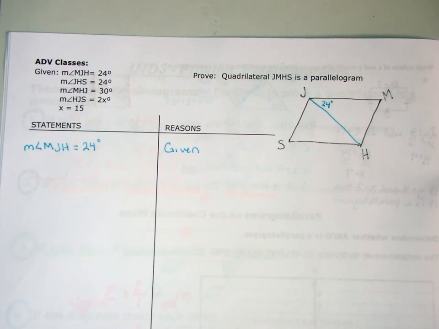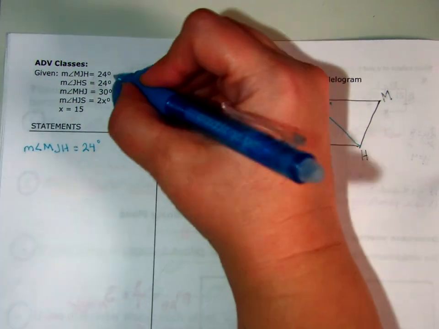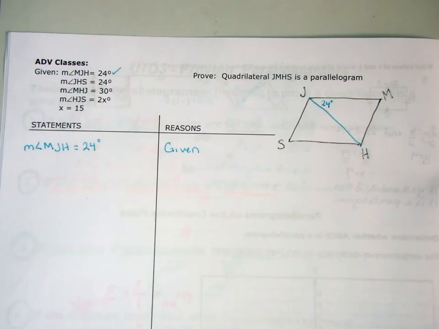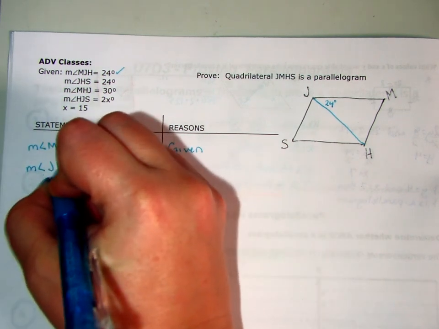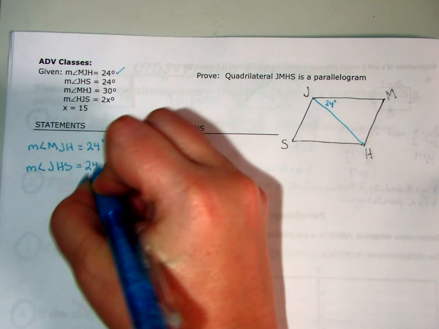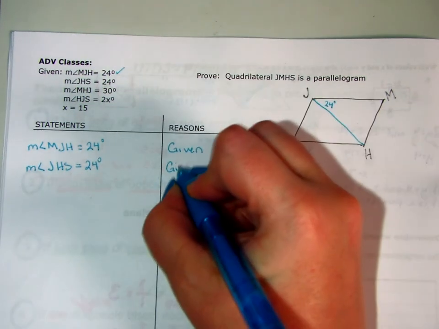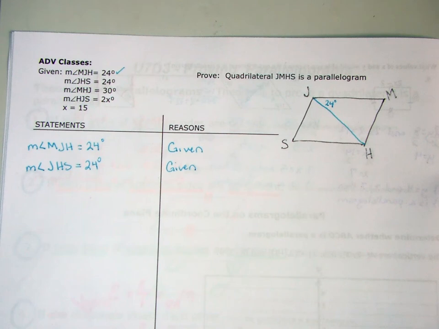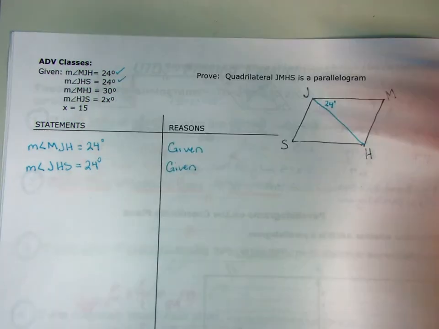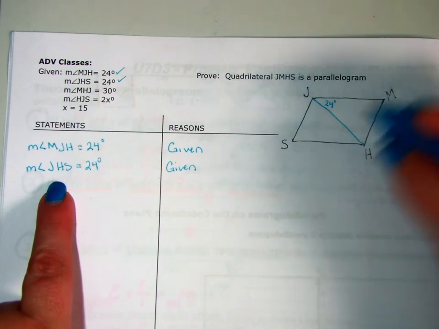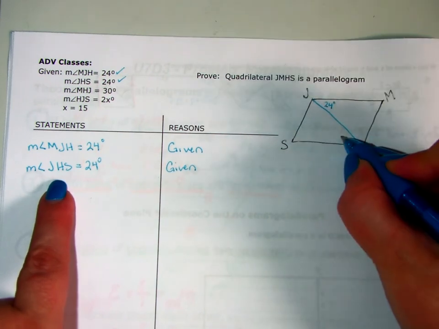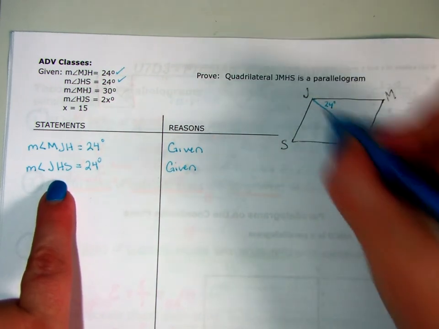So I need to look at my next given. I like to check them off as I put them in the proof. My next given, the measure of angle JHS is 24 degrees. That is given to me. Let's look and see so we can add that to the picture as our given. JHS, so that's going to be down here where H is the vertex, and it goes off to J and off to S.